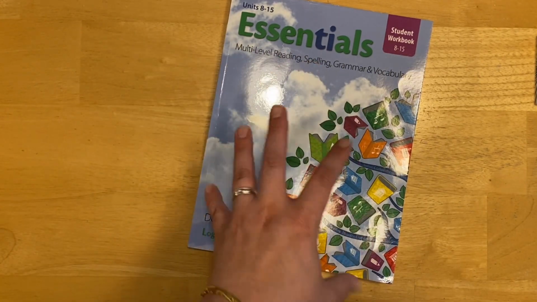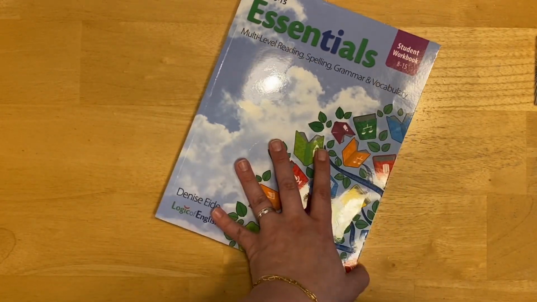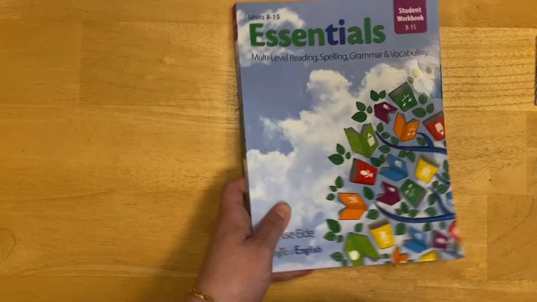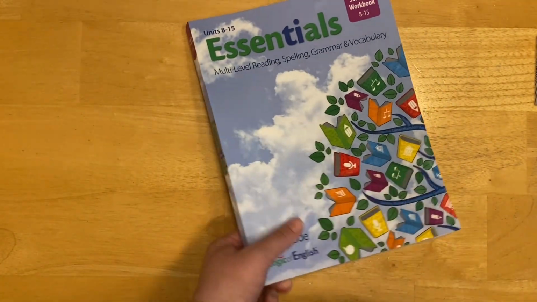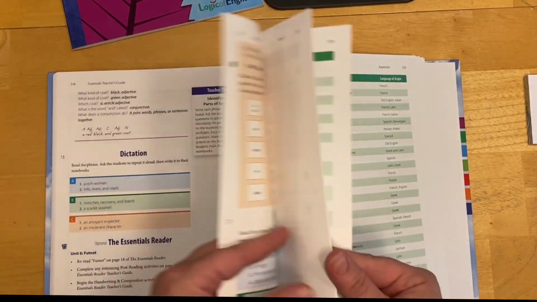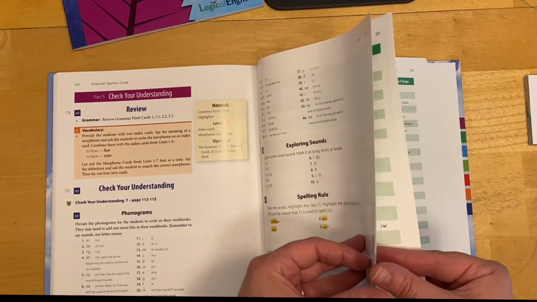But with just those particular identifying the different parts of speech, we did do that. So that's just a little side note if you're going into CC Essentials. All right, and then last thing I want to show you is just what's at the back of the book.